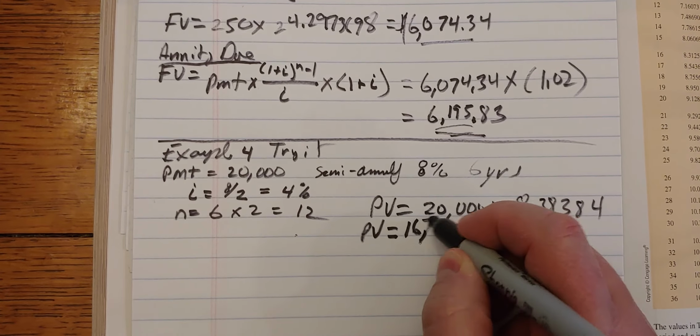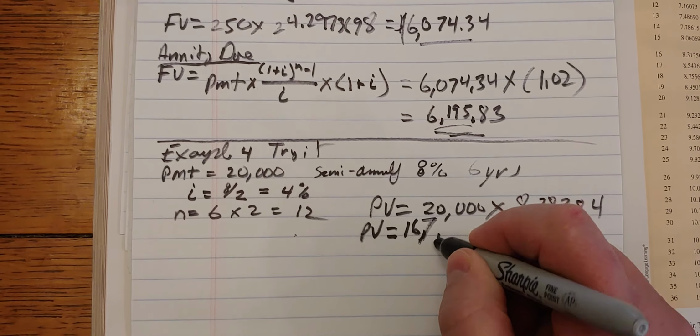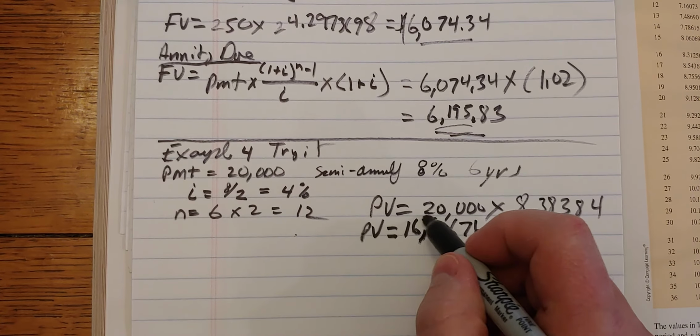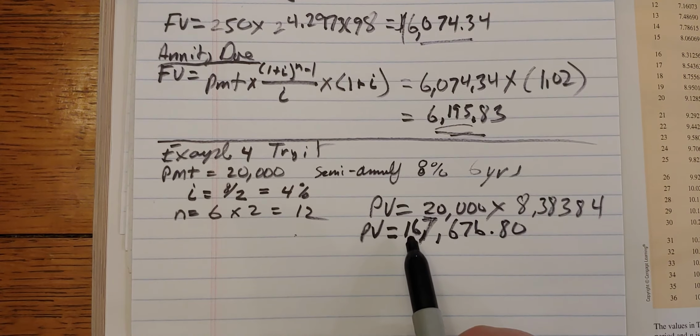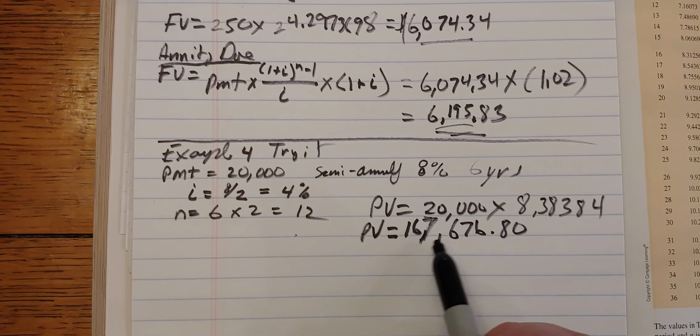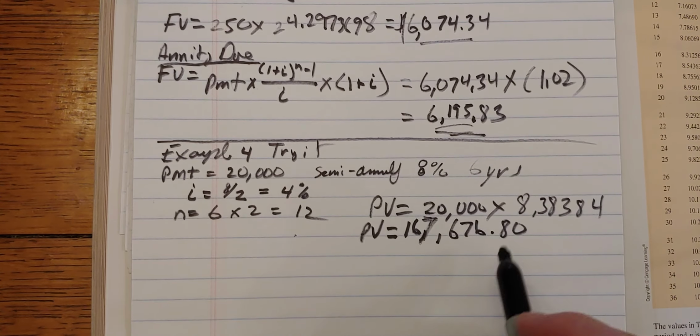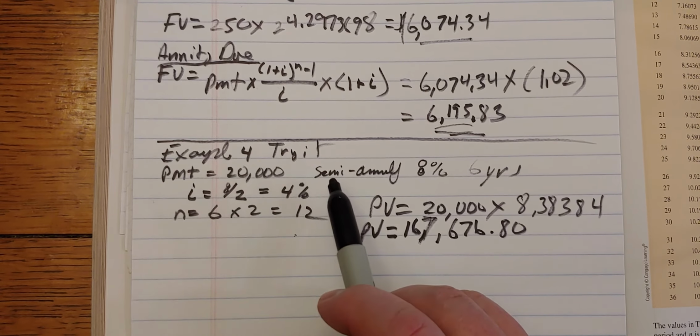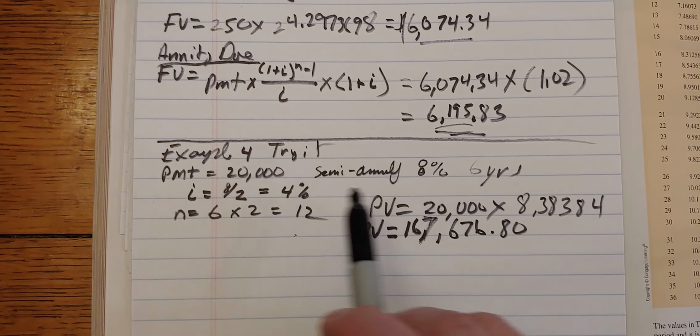$167,676.80. All right. So that means that they need $167,676.80 now to make $20,000 payments every 6 months for 6 years.